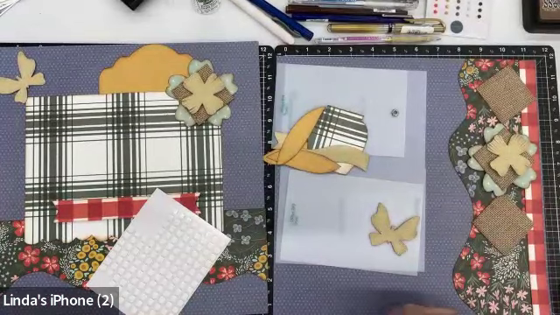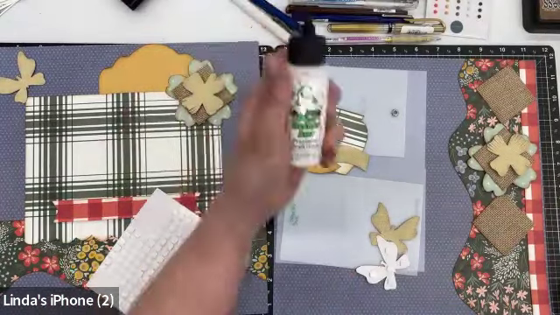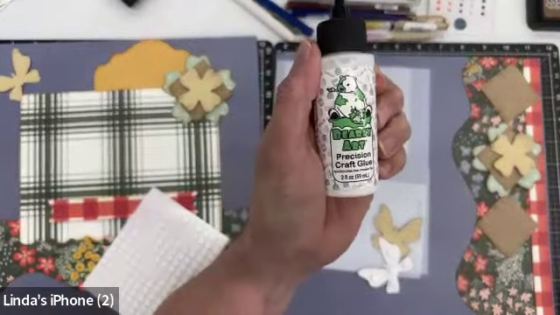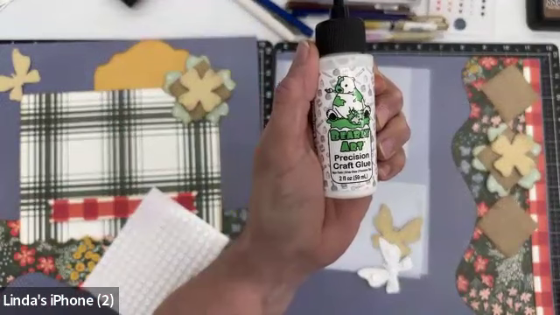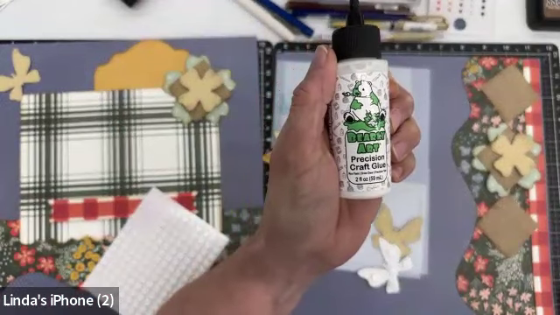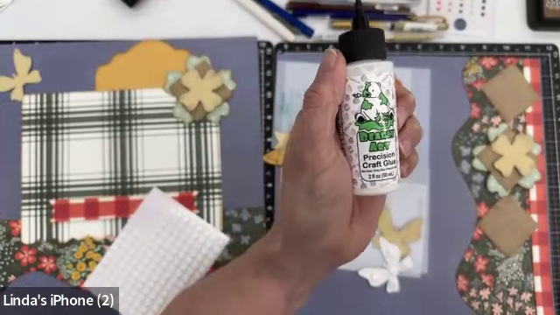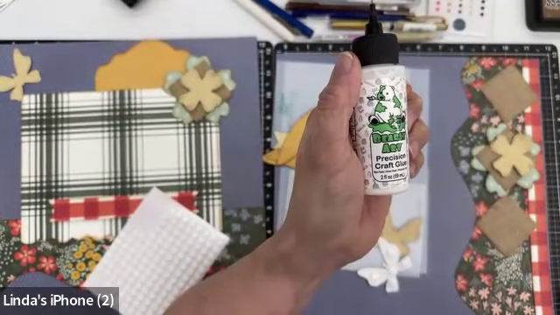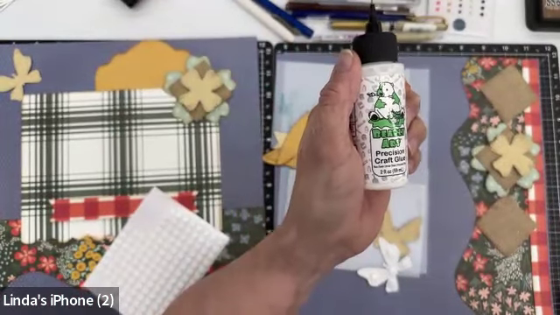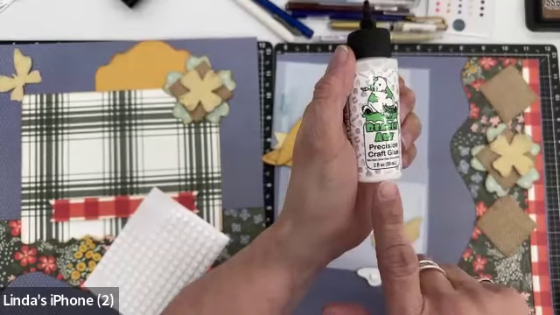Sharon is asking, can you repeat the names of your favorite liquid adhesives again? Okay. So I think the Bearly Art Precision Craft Glue. And then the art glitter glue is what I used to use before this.